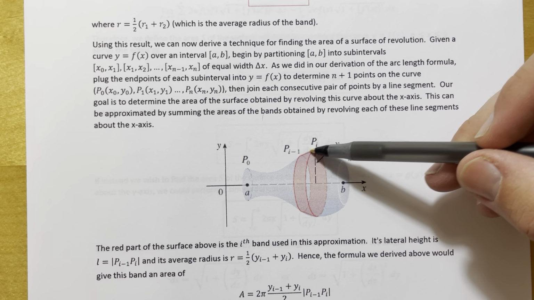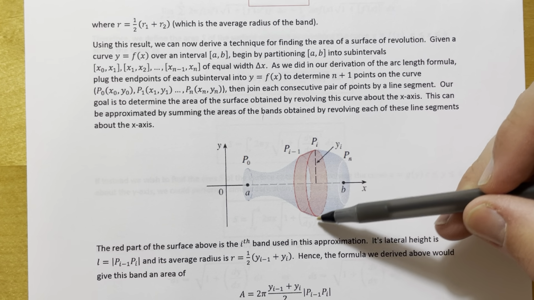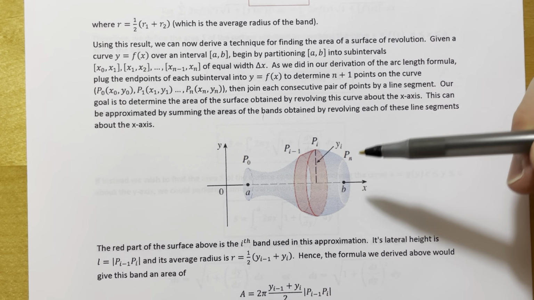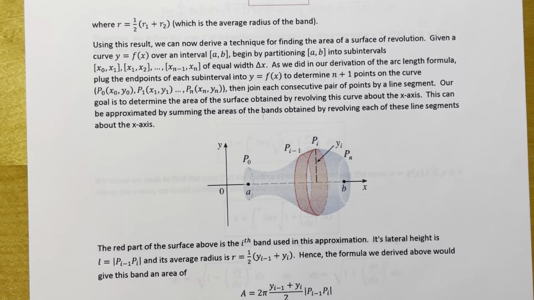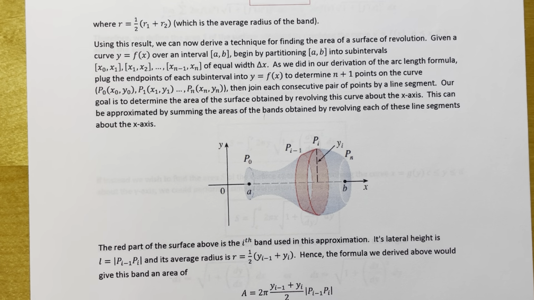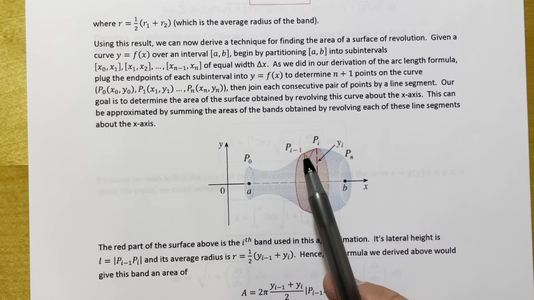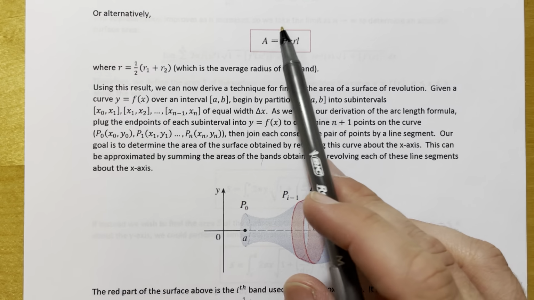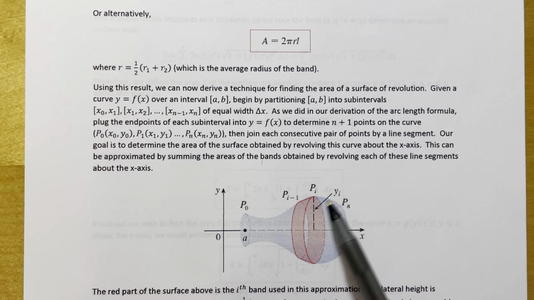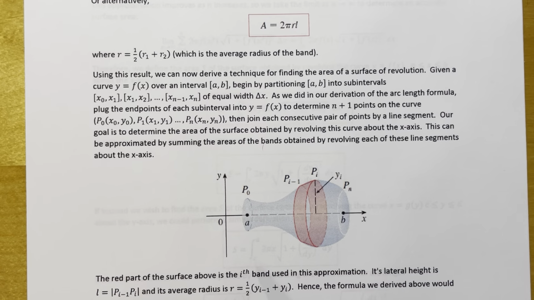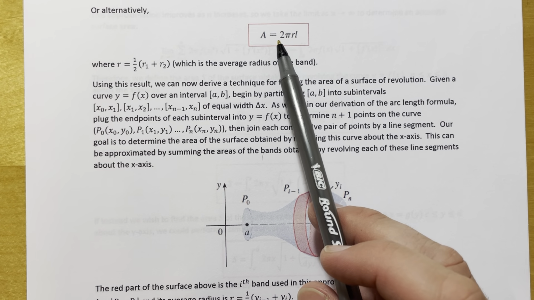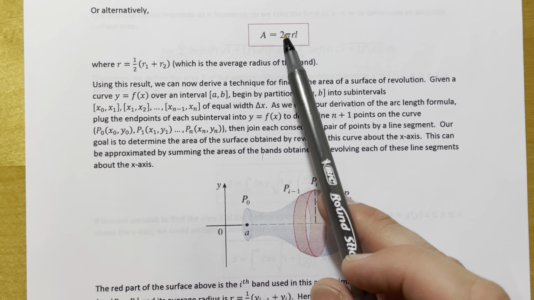But if you notice, because this is a line segment, the actual surface that it's sweeping out in red here is one of those bands that we just found an area formula for. So that's super convenient, because now I can apply the area formula that we got up here to this red band, okay? So in order to do that, the area formula requires that I know a couple of things.